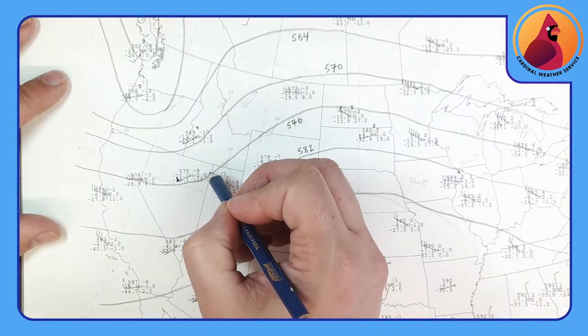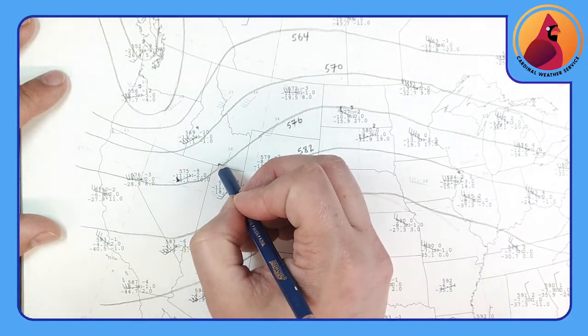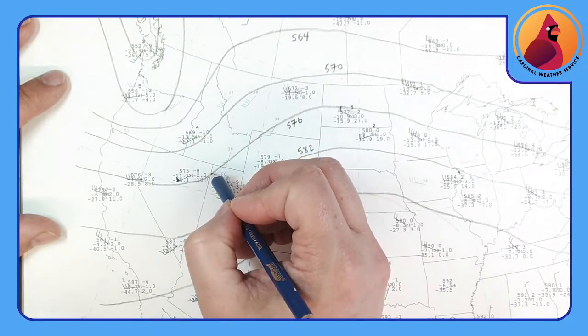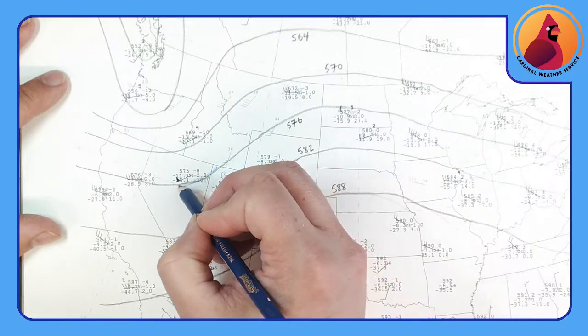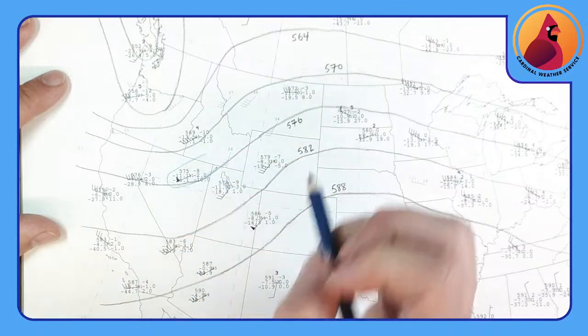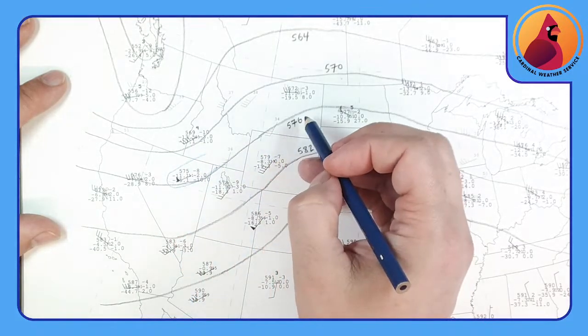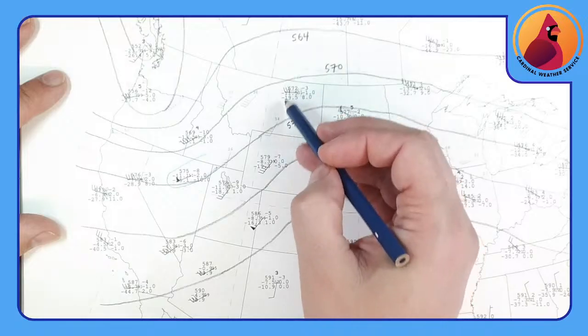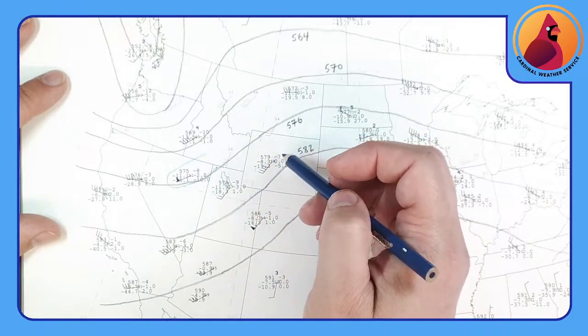So trying to, I mean, we're just at 51 here, so we don't even have to go that far, and nothing up this way is very strong.